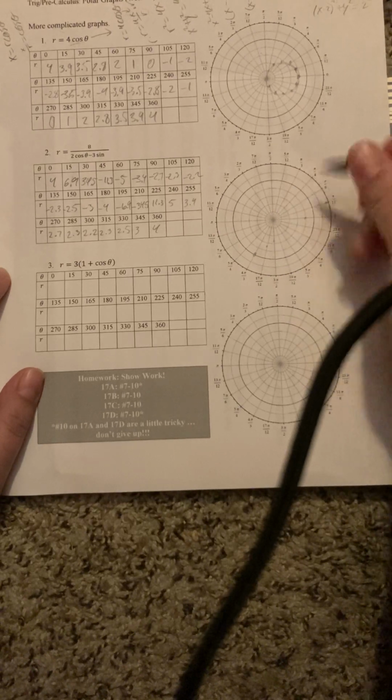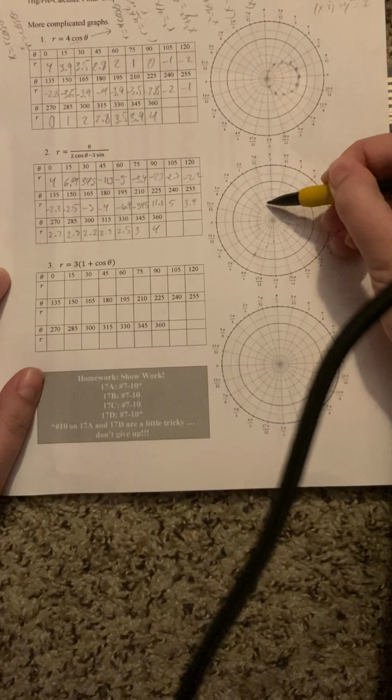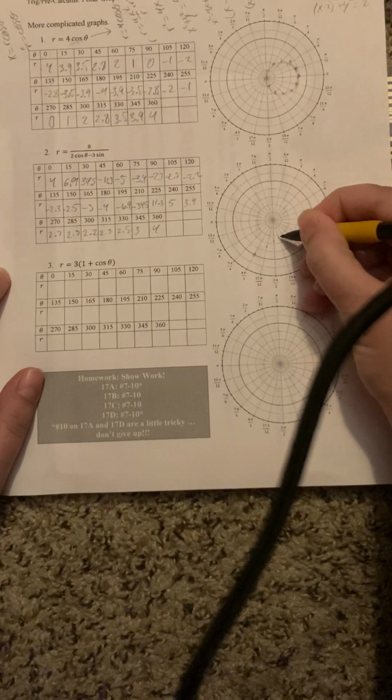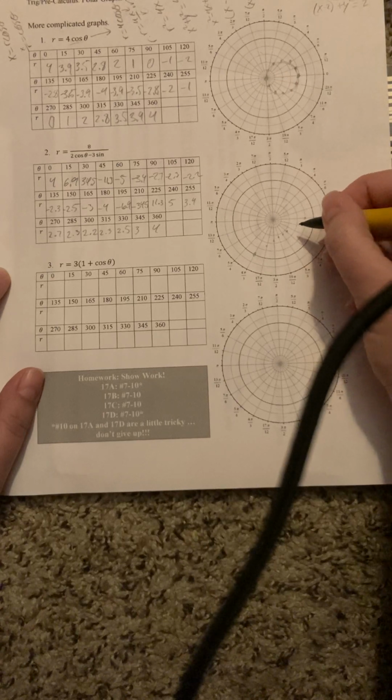Let's see here. 105, that is negative 2.3. So we're bringing this down, 2.3. Next one is 2.2, and then next one's 2.3. Can you kind of tell the shape that we're going for here?